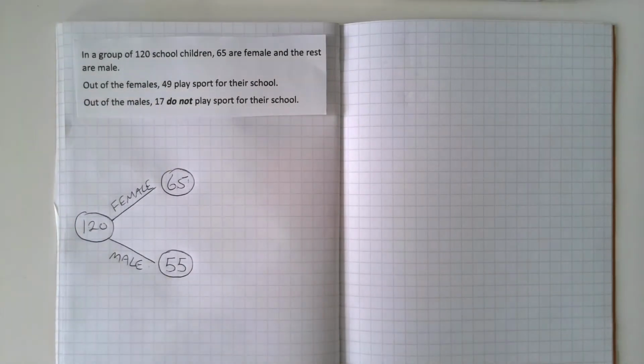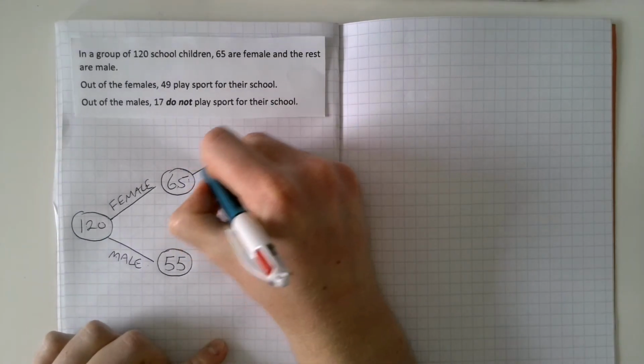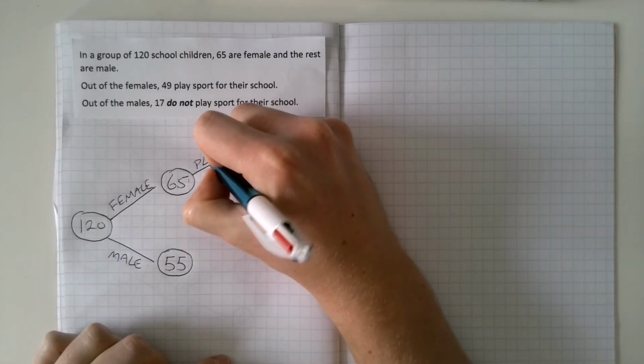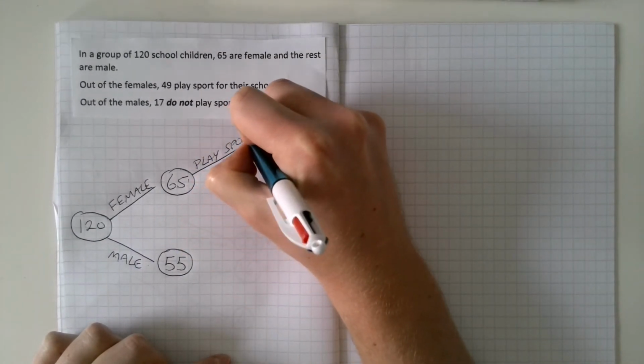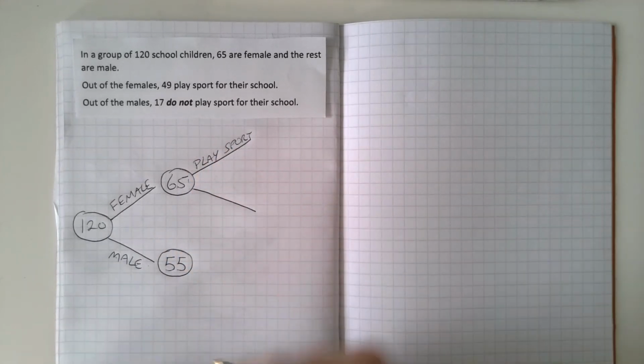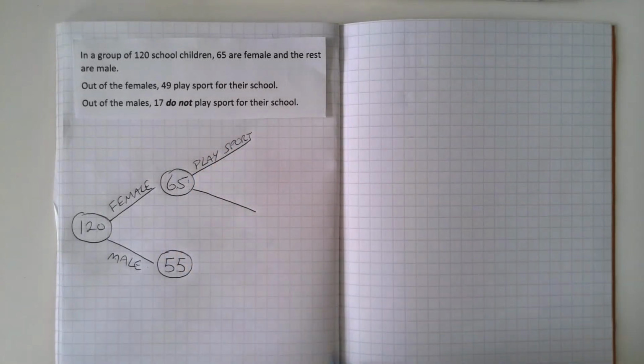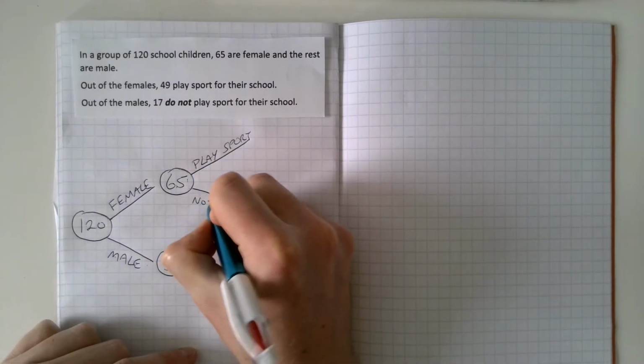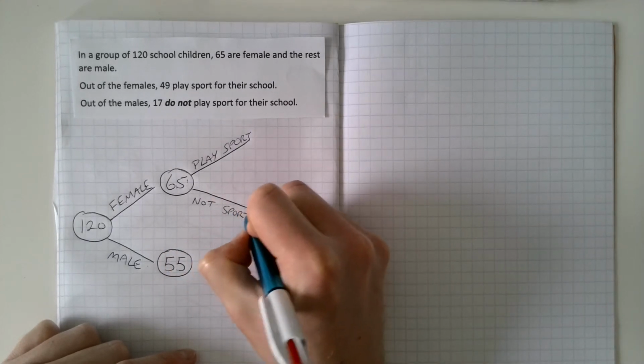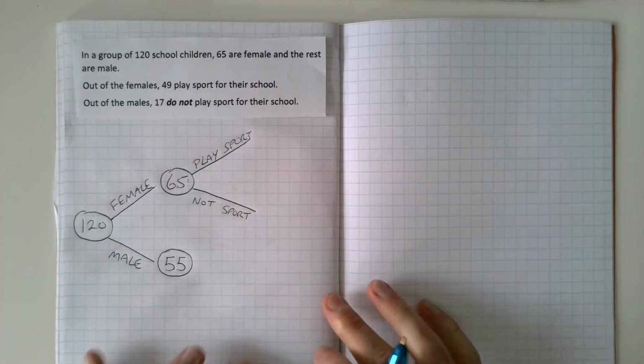Now it says, out of the females, 49 play sport for their school. So my first option for the females is play sport. And therefore, the rest of the people must not play sport. So I'm going to have not sport, or no sport would be fine for my second option.